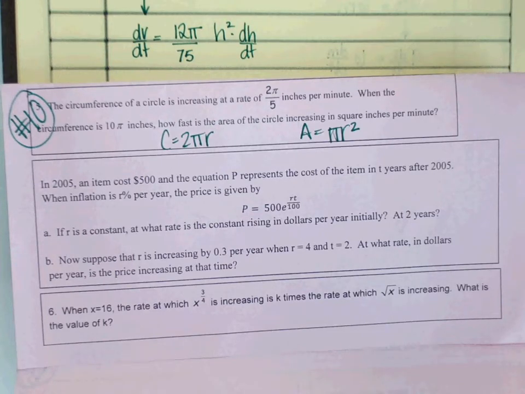Good question. You guys have to try it. Work with yourselves. You're gonna have to think outside the box. Okay, I'll give you a hint. You're gonna have to take both of these derivatives. Here's why. What are you looking for? Area. dA/dt, and what is dA/dt gonna need? A dr/dt. How are you gonna find dr/dt? They told you dc/dt.